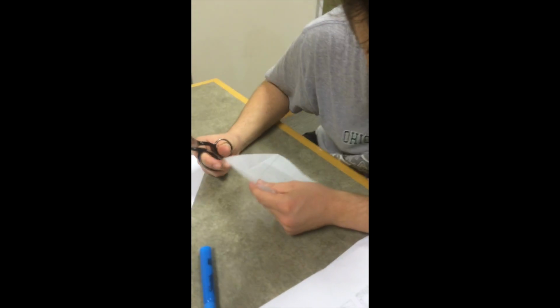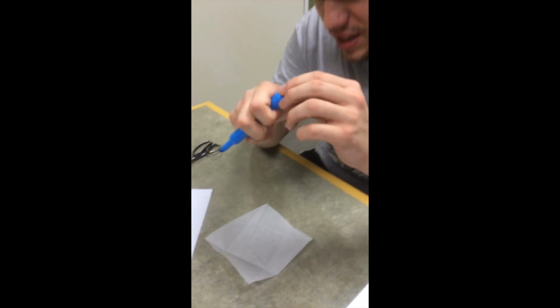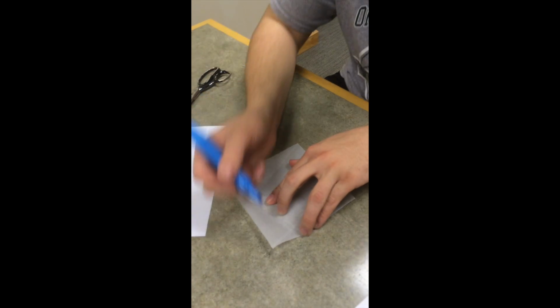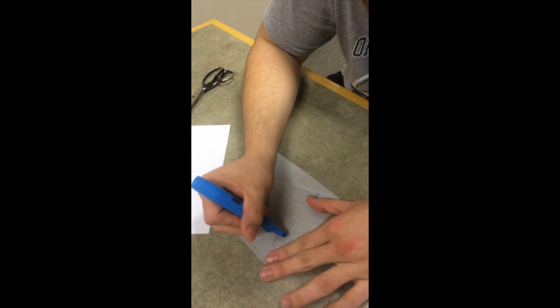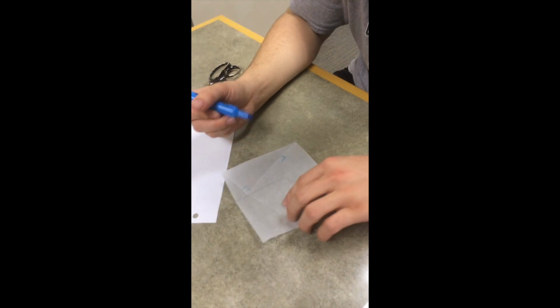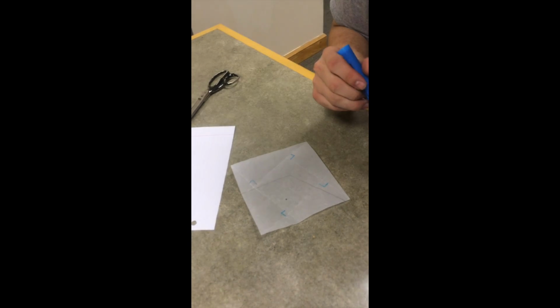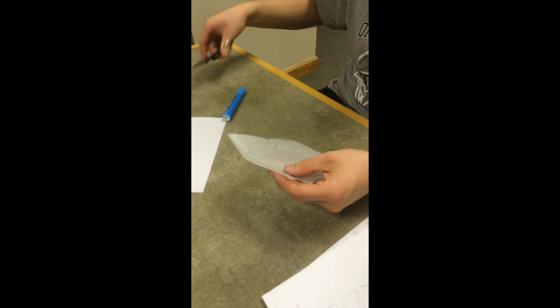Okay, so then we are going to mark the right angles. With my blue Sharpie highlighter, I will mark the right angles. So here is one right angle, and just turn it. Here's the second right angle, the third, and the fourth. Okay, and then we will cut out the 4 right triangles.